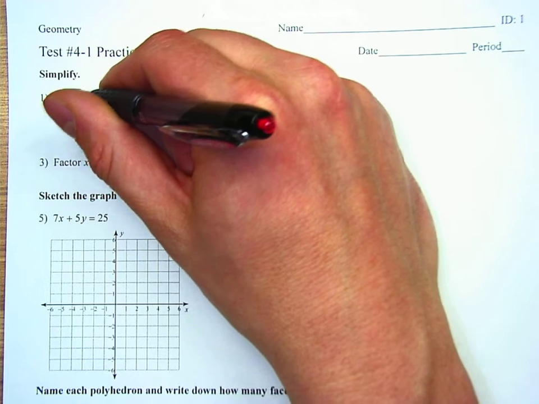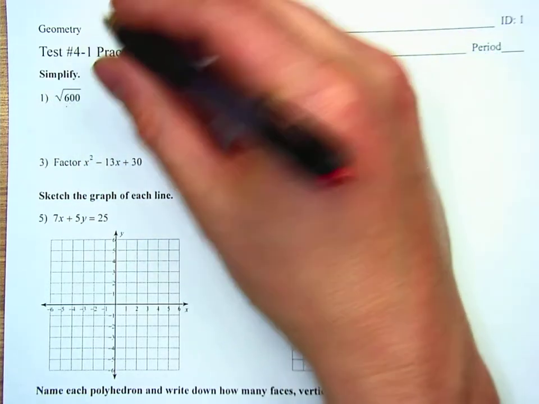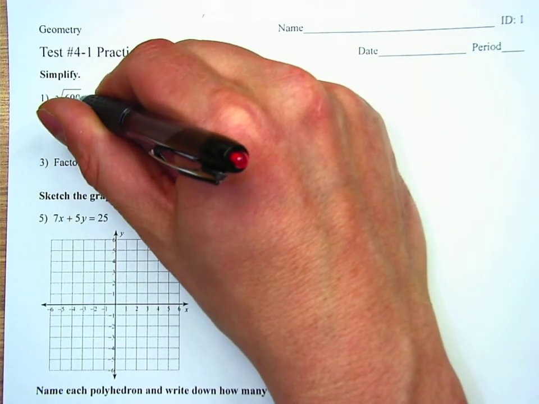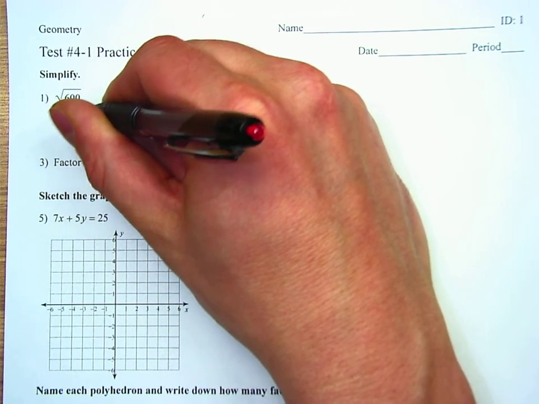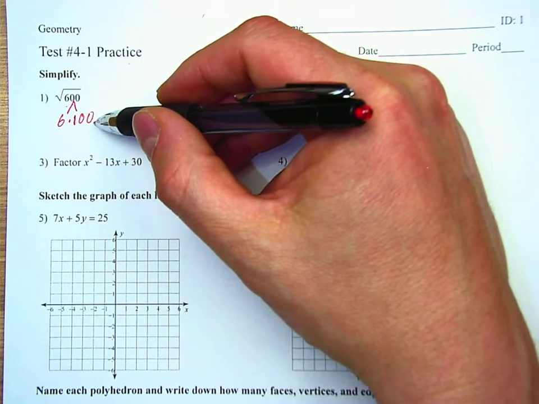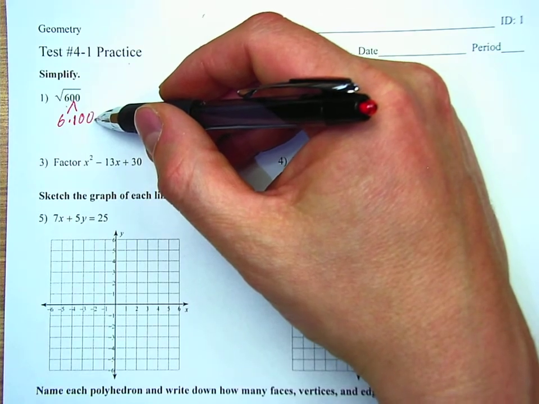So I notice this ends in double zero. Anything that ends in double zero automatically divides by 100. So I will start off by writing this as 6 times 100. The 100 here is a perfect square root. It becomes a 10 when it roots.